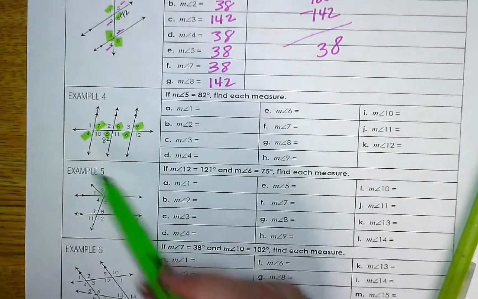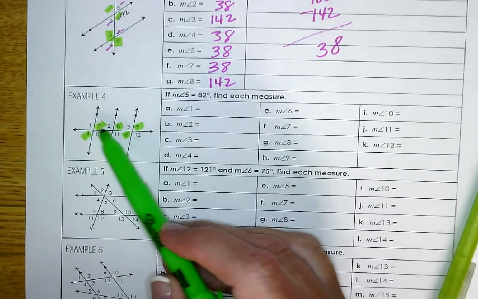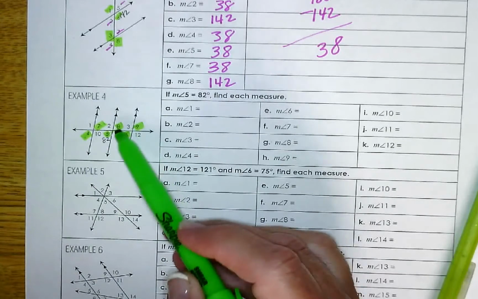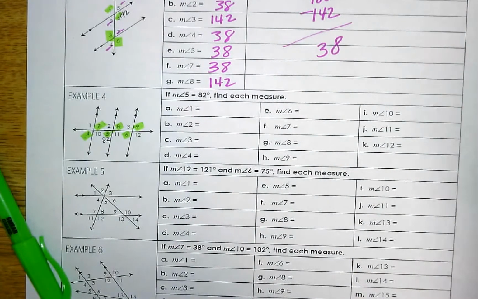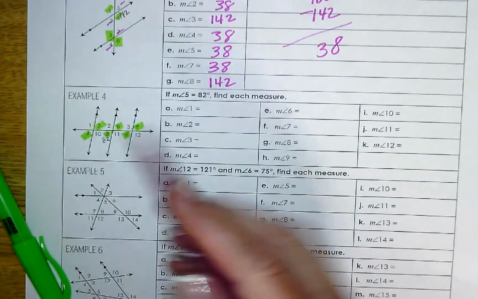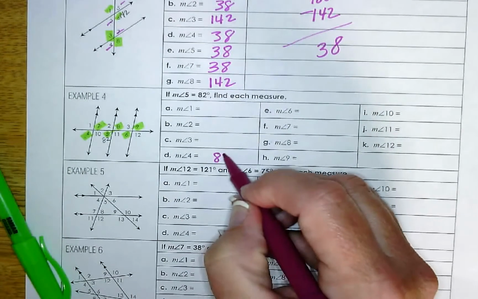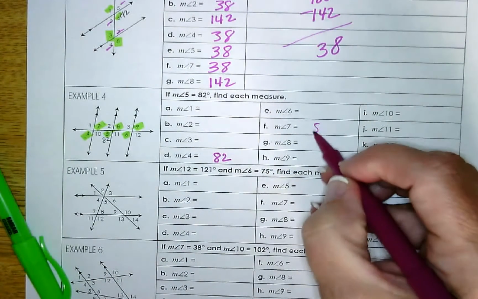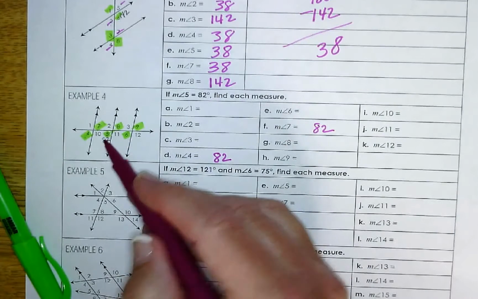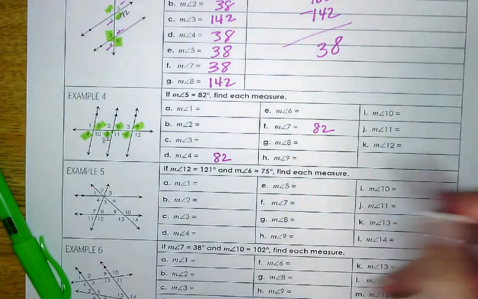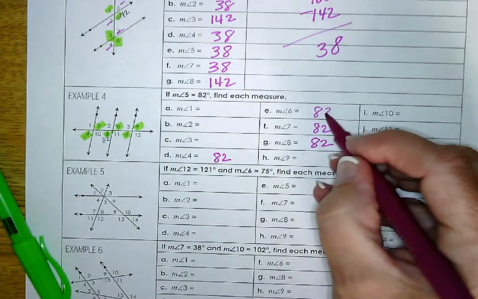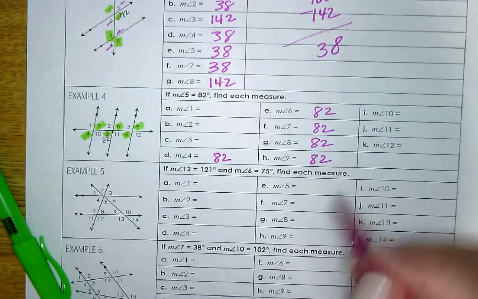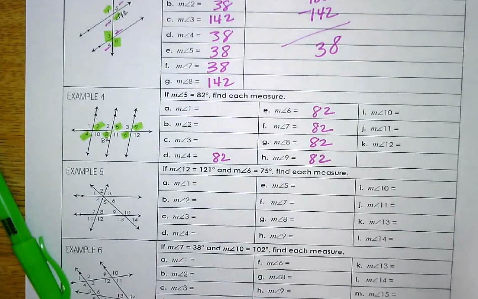Do you see the pattern? The pattern is these going this direction are all going to be the same measurement. Okay, in this case, they're all going to be 82. So angle 4 is 82. 7, 82. 5, we already know. 8, 82. And same thing with 6 and 9. So that's one group, in this case, one group of 6 angles.